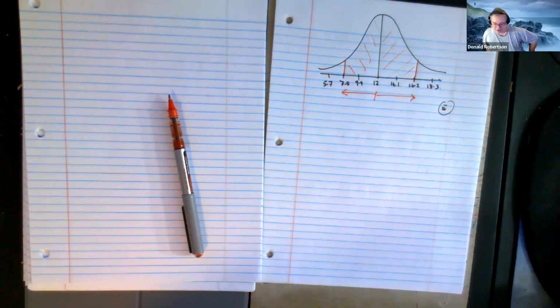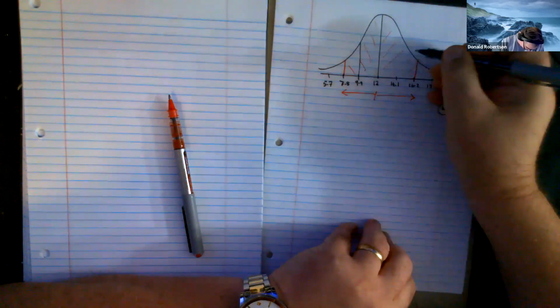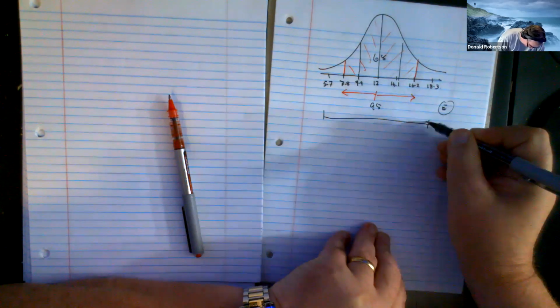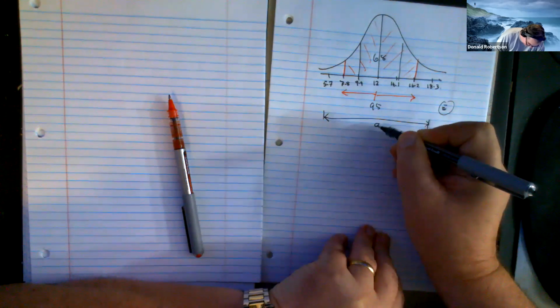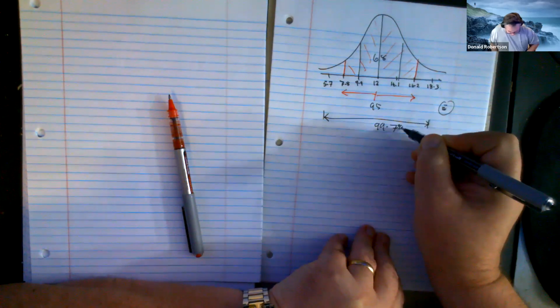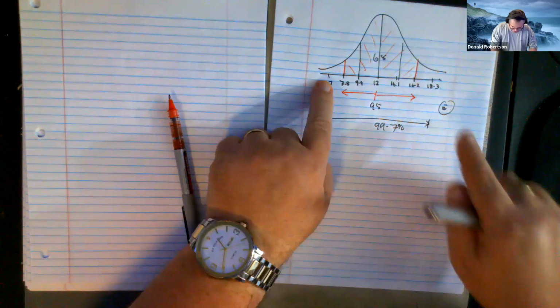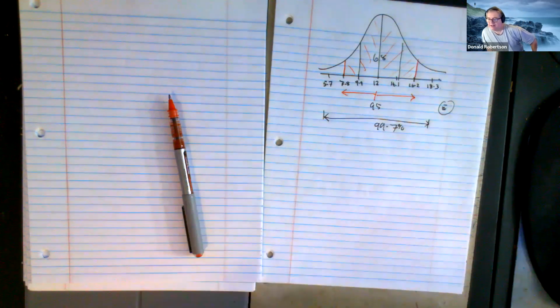So it's the 68, which would be from here to here. 95, which is 2. And from here to here, 99.7. So the question could have been, what percentage would be between 5.7 and 18.3, right? From here to here. And the answer in that question would be 99.7%. Basically, almost all of them would be in that range.